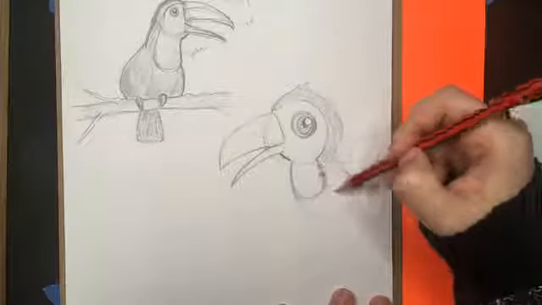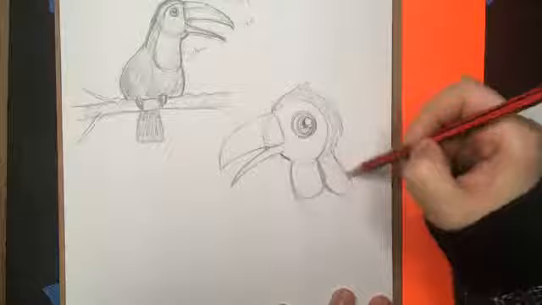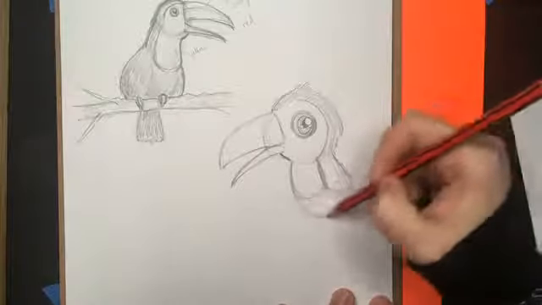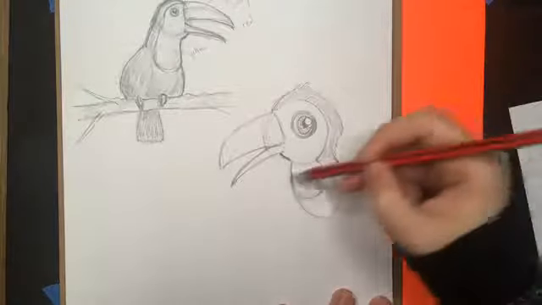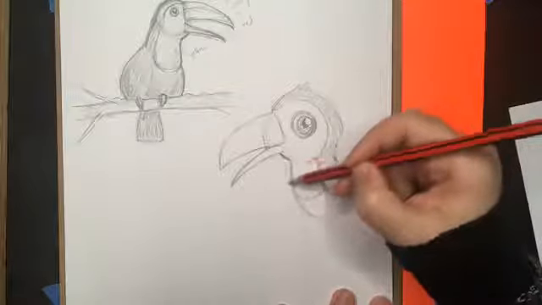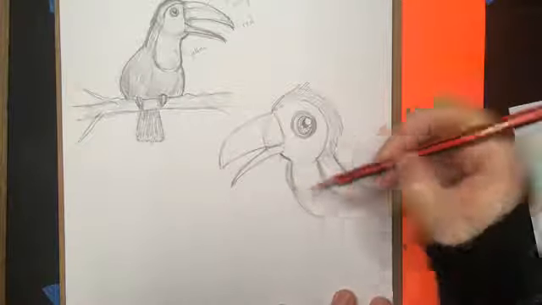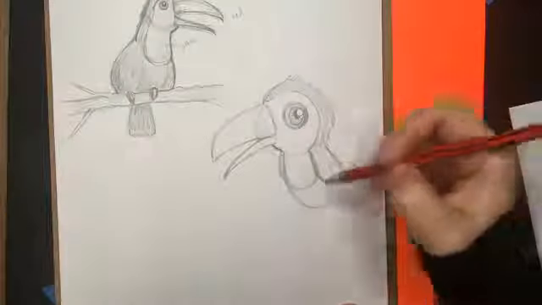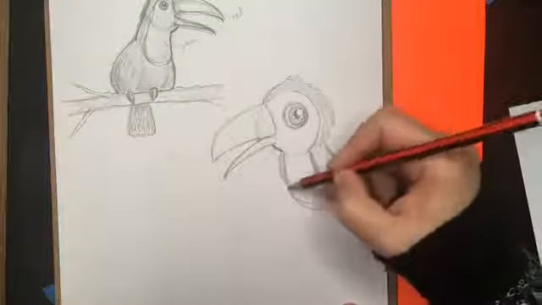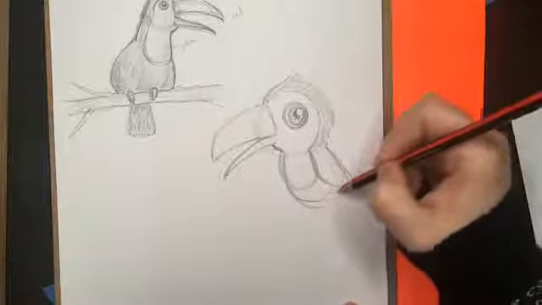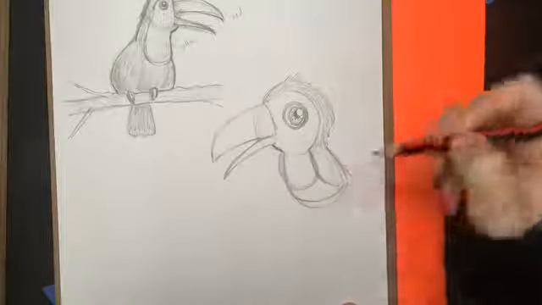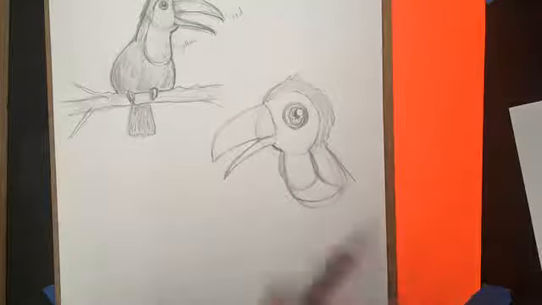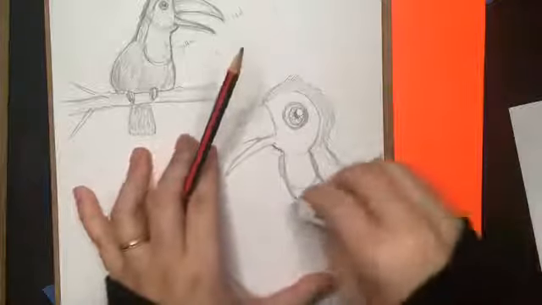And I'll give him a wing here. Okay, and his other wing will be on the other side. You might see like the hint of it. And actually want to make him a little bit shorter and chubbier. So erase here.